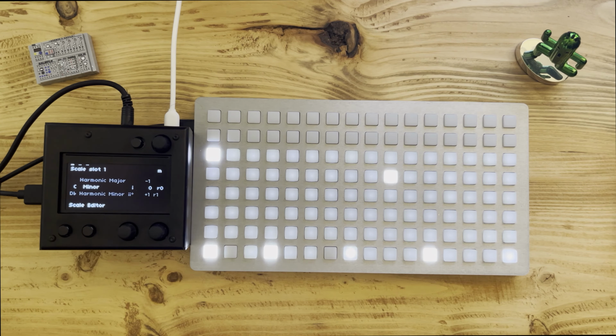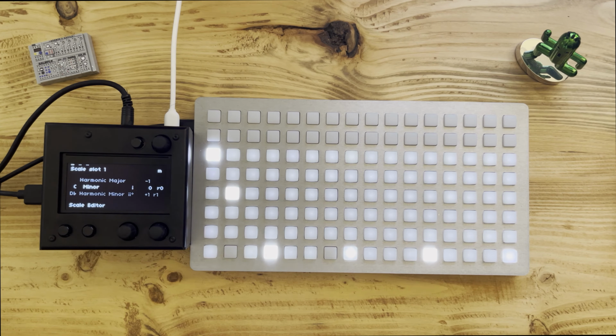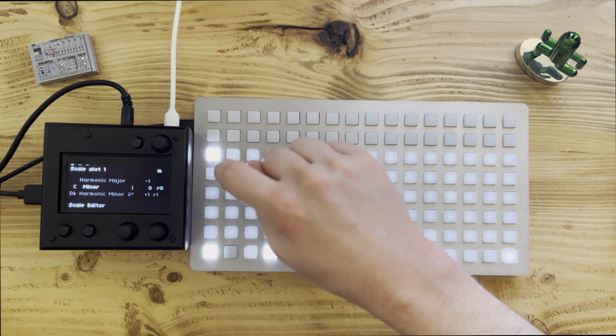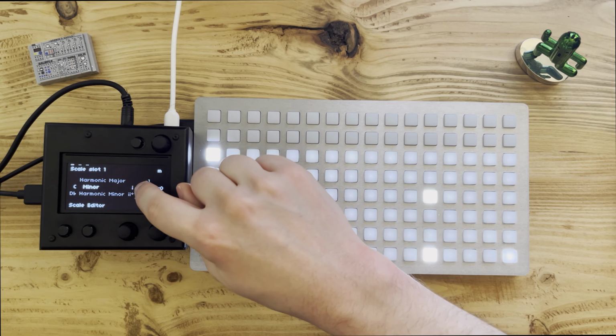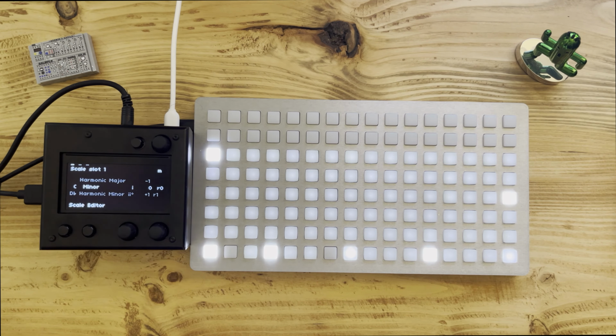We can change this by going to the scale editor. The scale editor gives us 16 scale slots to play with. Right now, slot 1 is set to C minor. I selected this earlier. And the subsequent steps are set to C minor, but the various degrees 1 through 7 of the C minor scale.